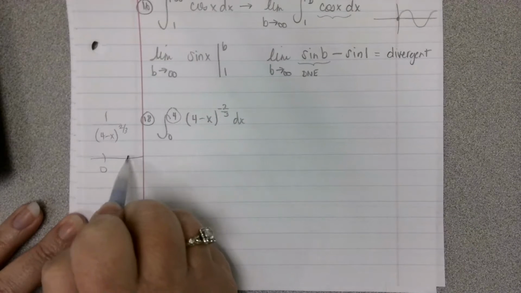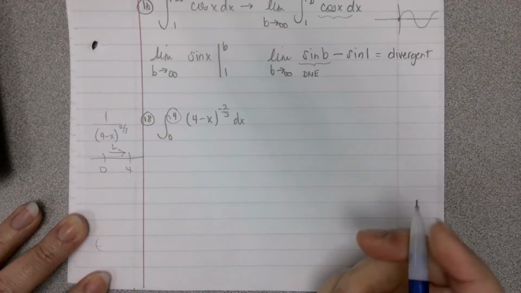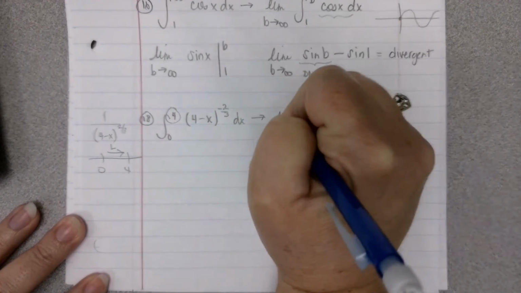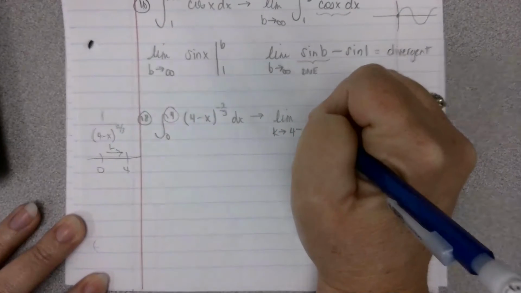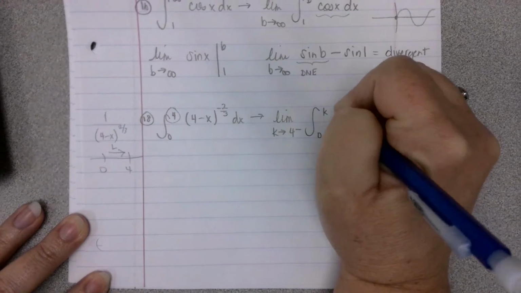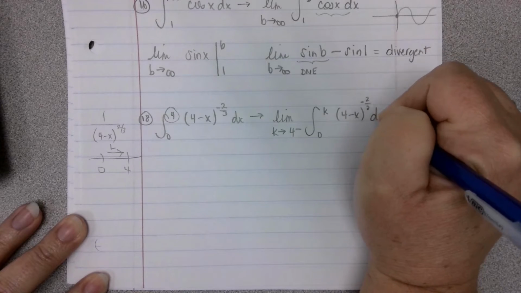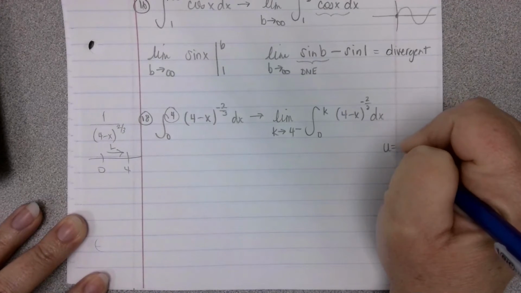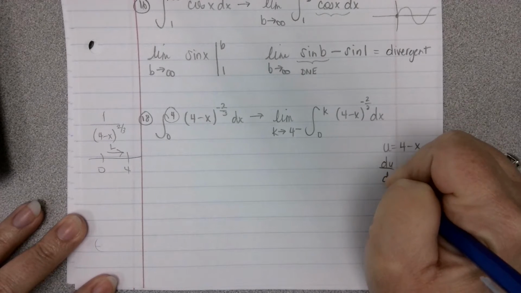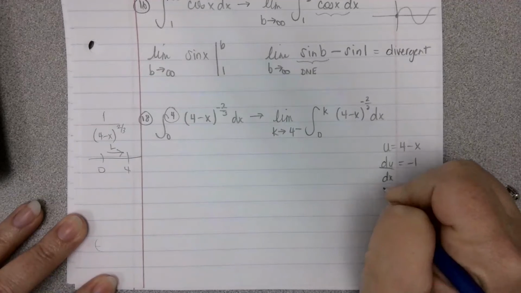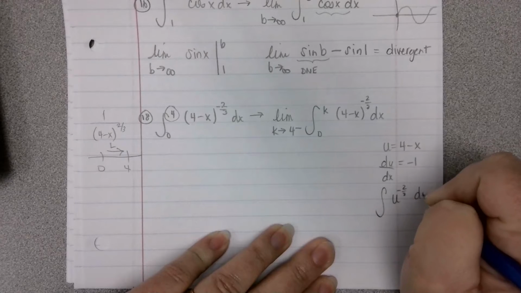Now, if we're looking from 0 to 4, you're going to approach 4 from the left-hand side. So we know that this is going to be the limit as k approaches 4 from the left of the integration from 0 to k of 4 minus x to the negative 2/3. Now, you do have a u substitution here. It's 4 minus x, so du dx is equal to negative 1. So you're just going to have that extra negative thing there. So u to the negative 2/3 du over negative 1.